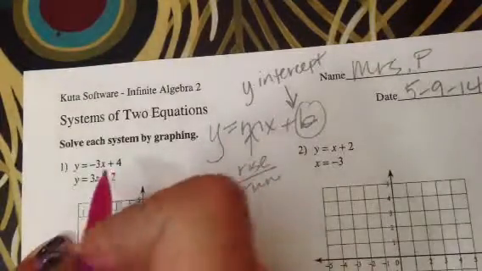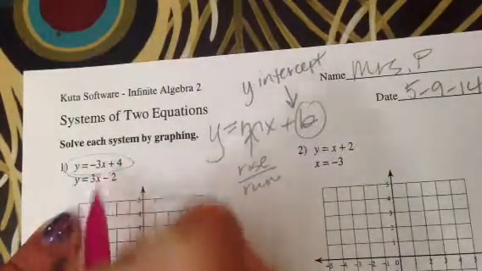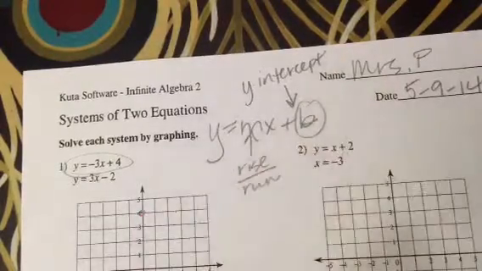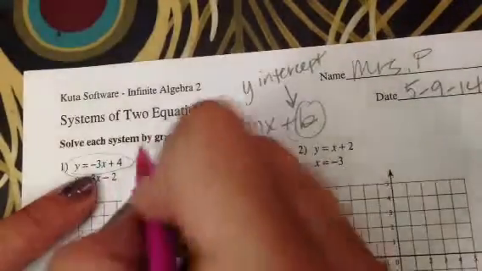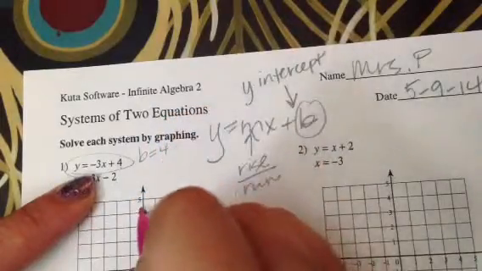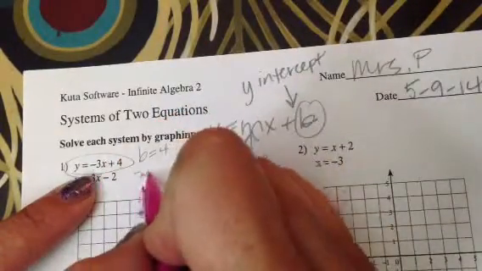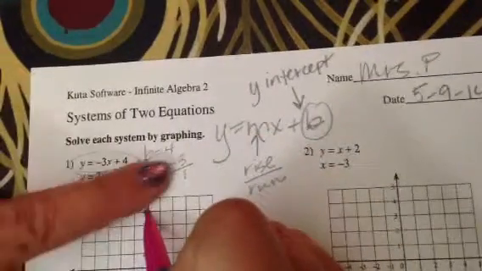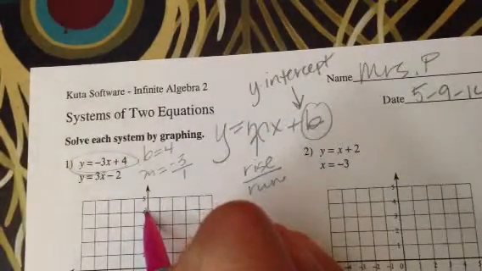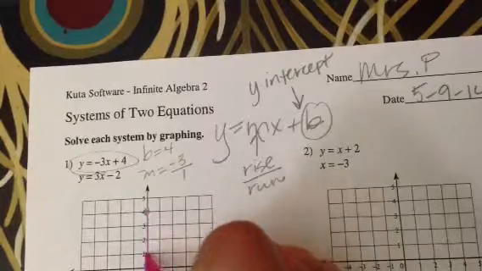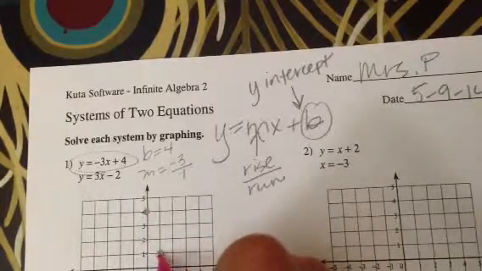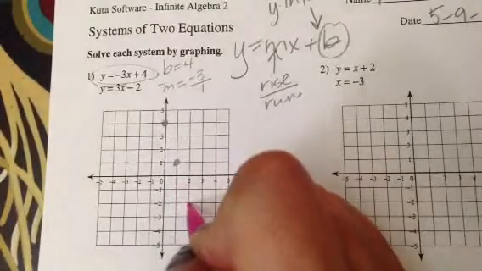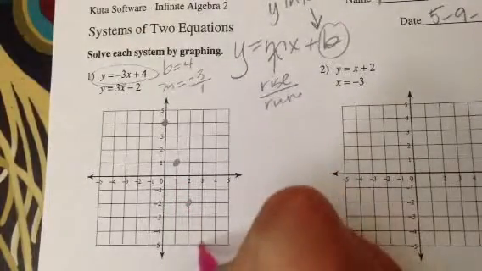This equation, the top one, I'm going to graph it by starting at 4 on the y-axis. From 4, so the b value is 4, I put a point on the y-axis. The m is -3. I'm going to put that over 1 to think about it as a rise of -3, which is funny. Really, it's going down. 1, 2, 3. And then to the right 1 because it's a positive 1. And remember, if you follow that pattern, 1, 2, 3, you can connect all the points to make your line.